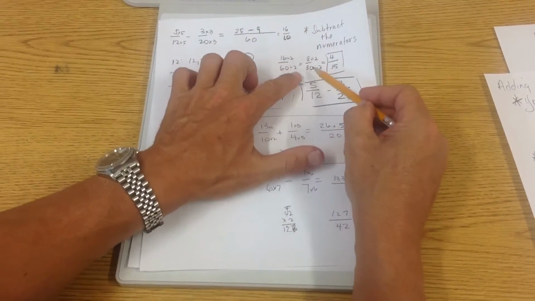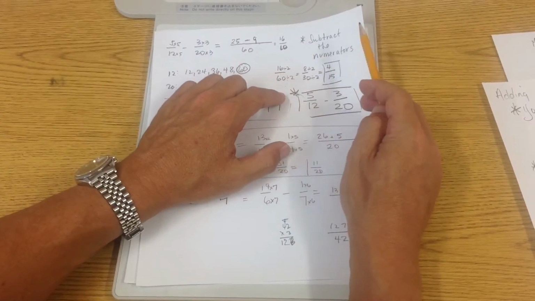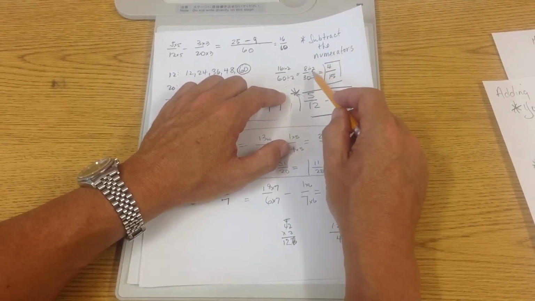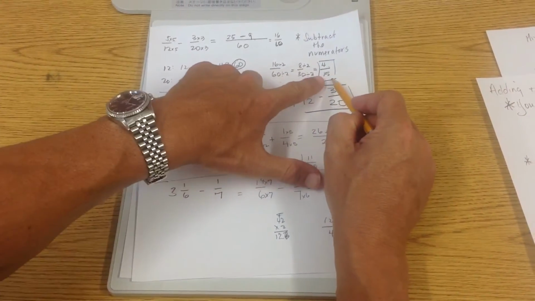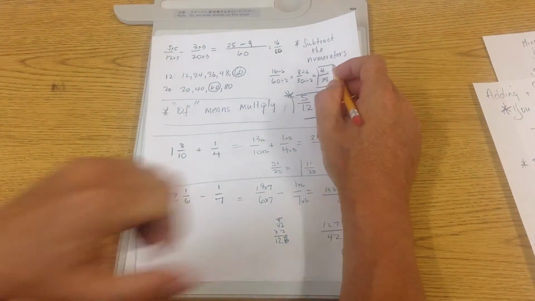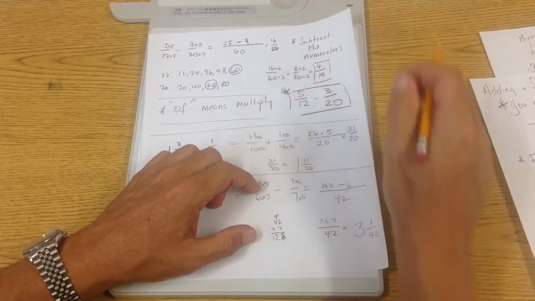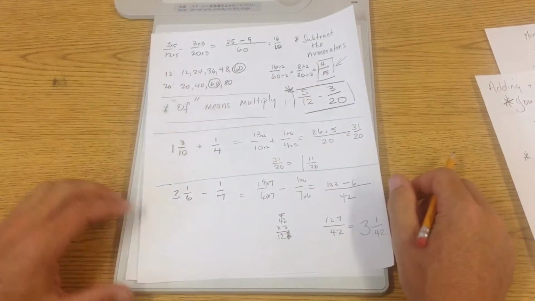But notice, I'm not finished. Both the numerator and denominator are still divisible by one number, which would be 2. 8 divided by 2 is 4. 30 divided by 2 is 15. So at that point, I'm finished. The answer is 4/15. So that is the answer for this particular equation.